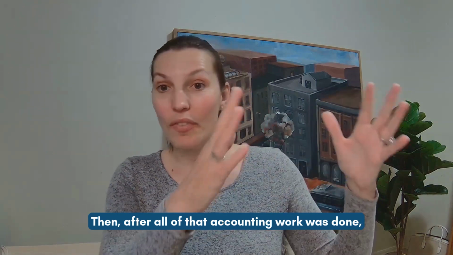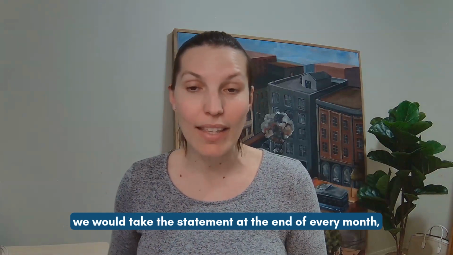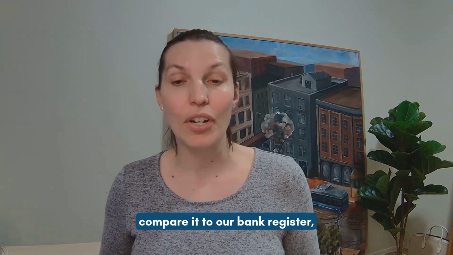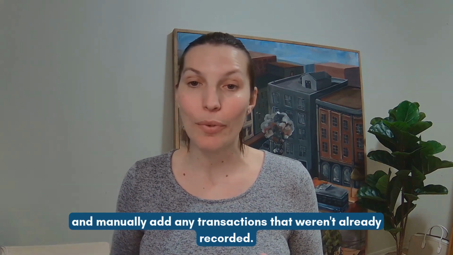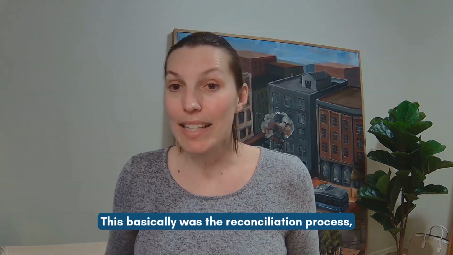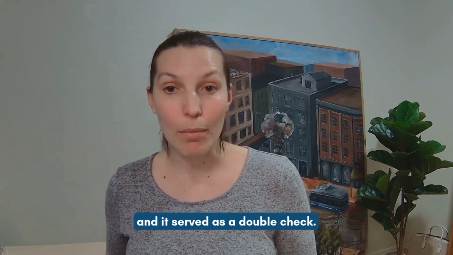Then, after all of that accounting work was done, we would take the statement at the end of every month, compare it to our bank register, and manually add any transactions that weren't already recorded there. This basically was the reconciliation process, and it served as a double check.